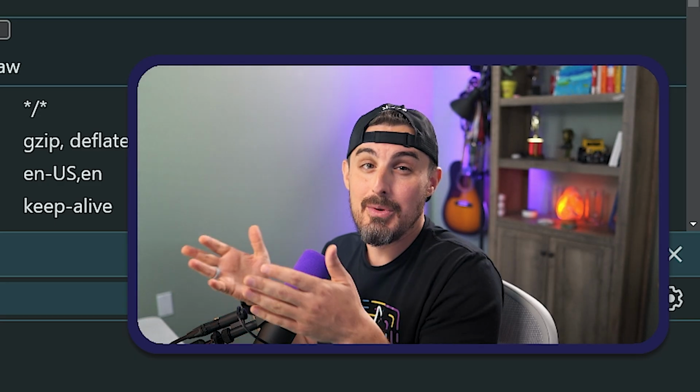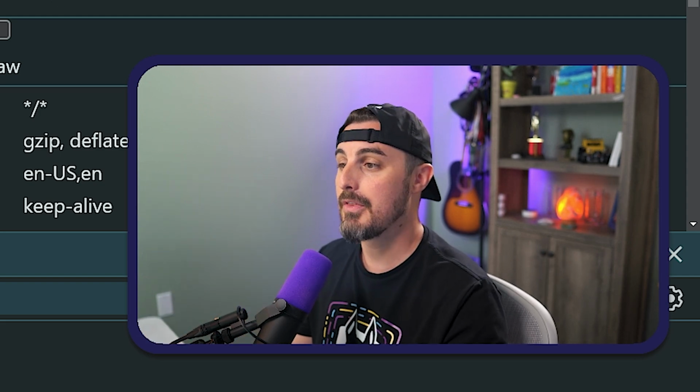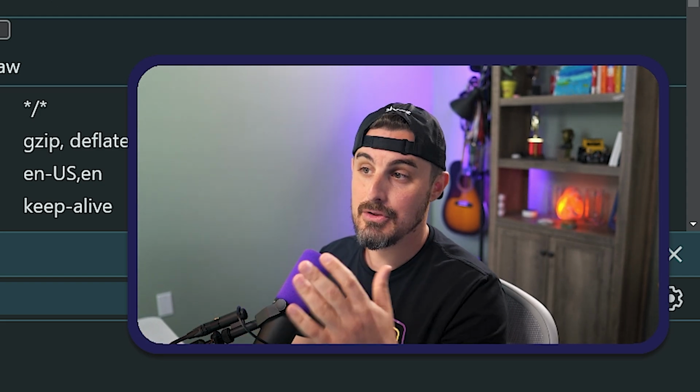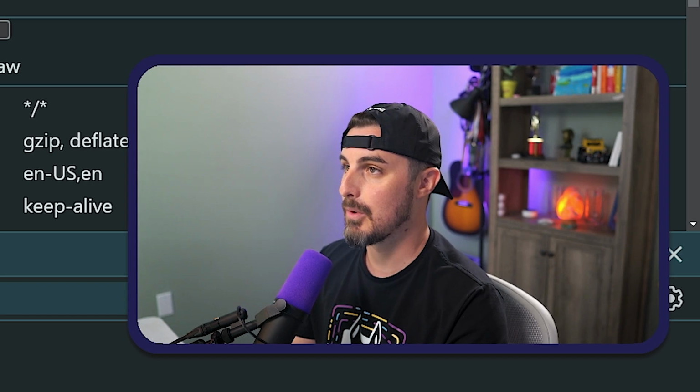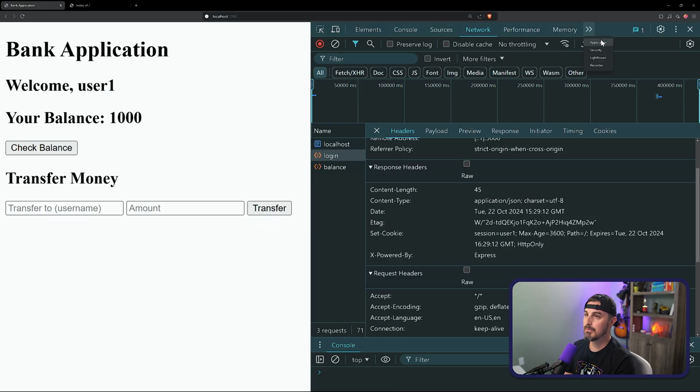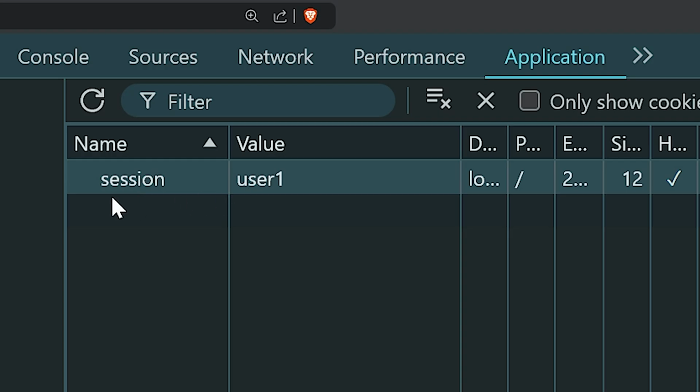Now, should you do it exactly like this? No, this is just a demo, but it is a typical way that the state of authentication is handled and stored. And what that results in, as you saw before, if we go into the cookies here, is we now have a cookie named session with user 1. Keep that in the back of your mind as we go through the rest of this.